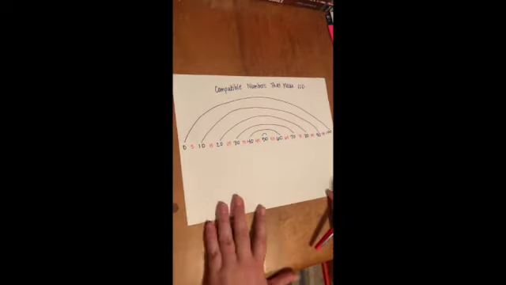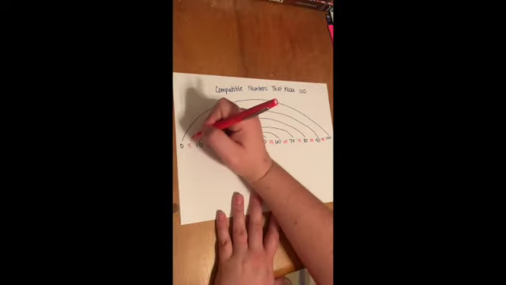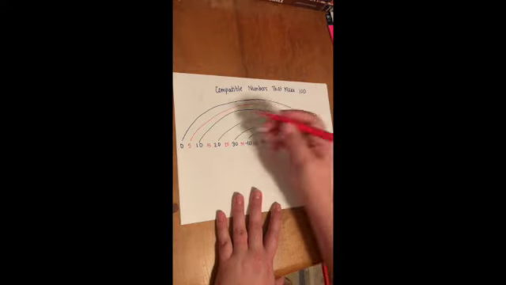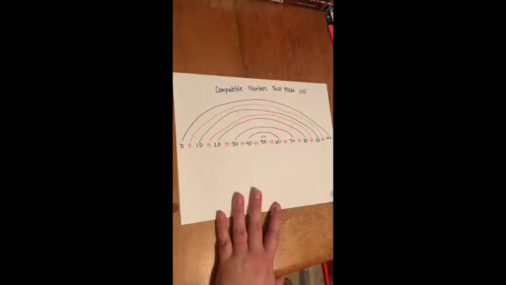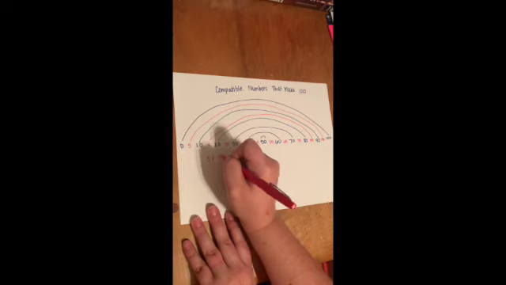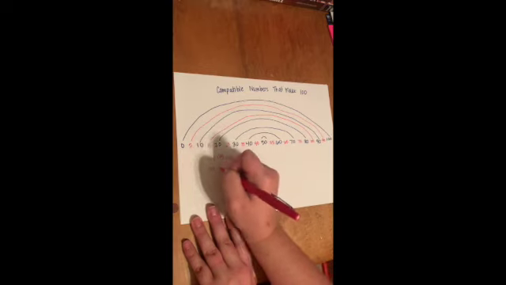Now my compatible pairs that end in 5 instead of ending in 0 are across the rainbow from each other. So 5 plus 95 makes 100. 15 plus 85 makes 100. I'll write these down for you. 5 plus 95. 15 plus 85.